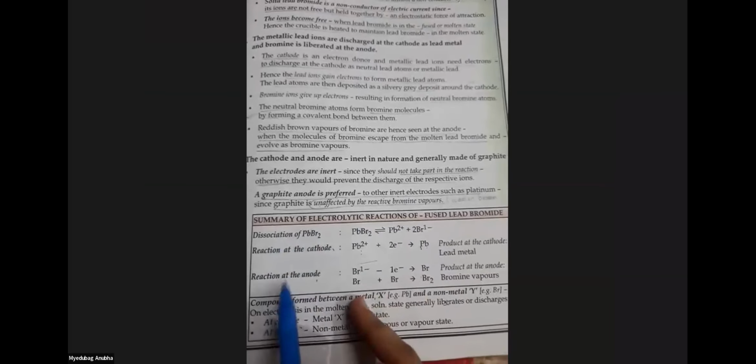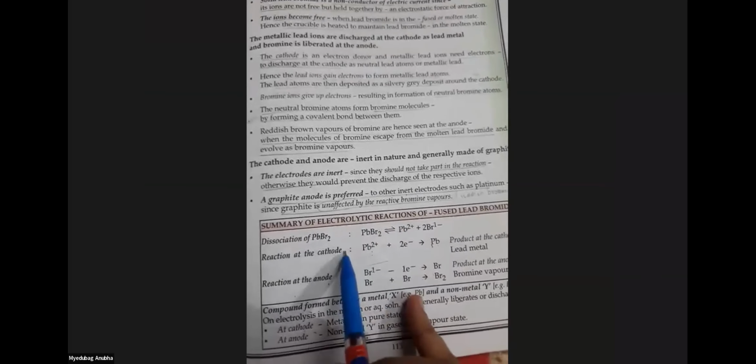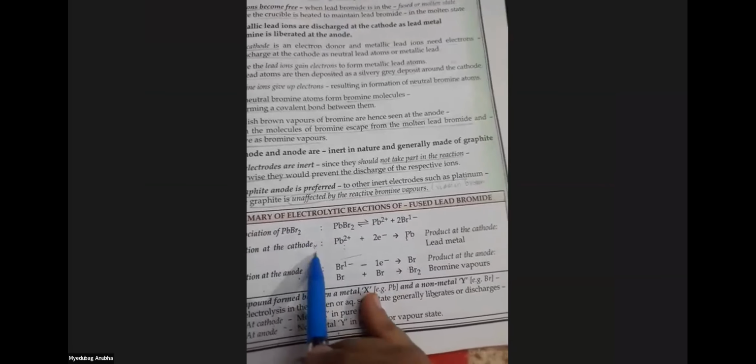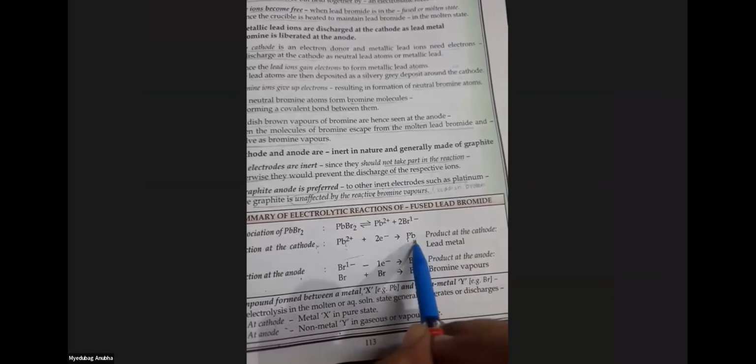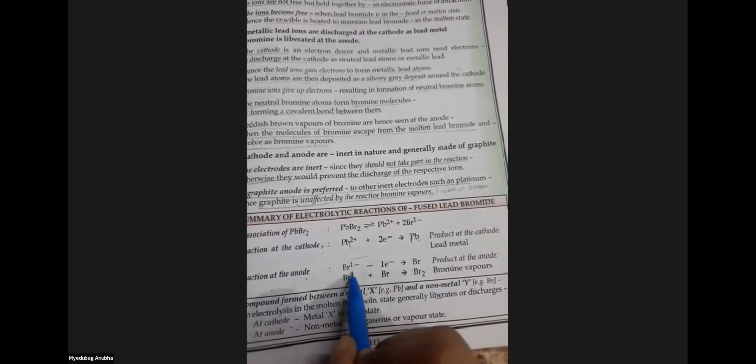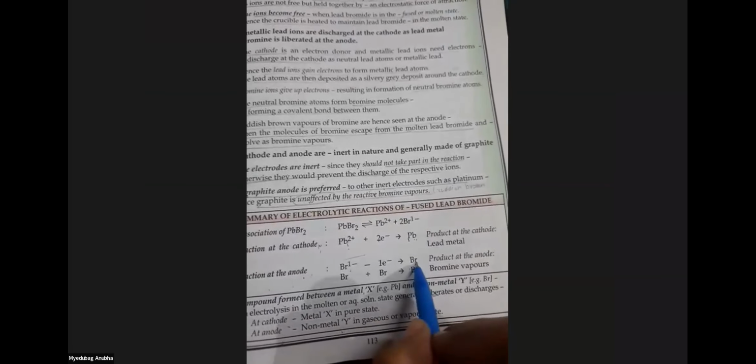Talking about the reaction, you have to include three reactions. First is the main reaction, showing the electrolysis. Then after the electrolysis, you have to show the reaction occurring at the respective electrode. The first one is the cathode: lead ions gain two electrons, forming neutral lead metal atoms. Then at the anode, the bromine ions lose electrons, forming neutral bromine atoms, giving the reddish brown fumes of bromine.